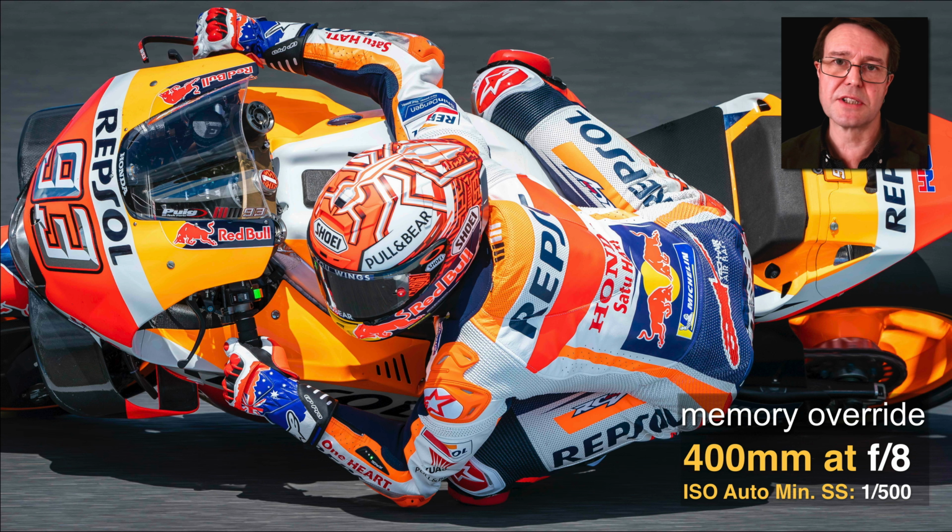Now, what I'm trying to do in this instance, if I can pan accurately, I'll still freeze the subject using 1/500th of a second, but the subject matter behind my subject will start to streak and blur. In this instance, it's only the racetrack itself that's blurring, but it does give that sense of motion. So I've closed down from maybe my starting point of f4 to f8, and I've set my ISO auto minimum shutter speed to 1/500th of a second.